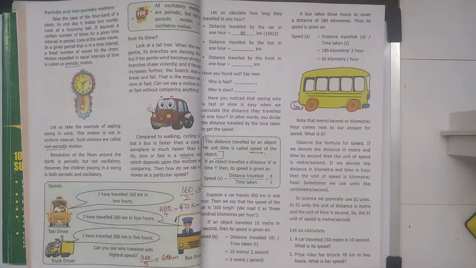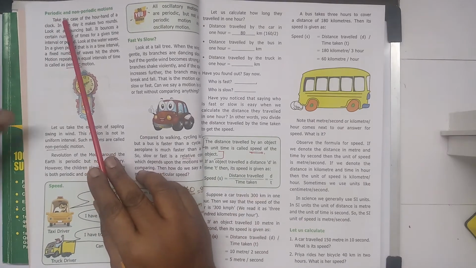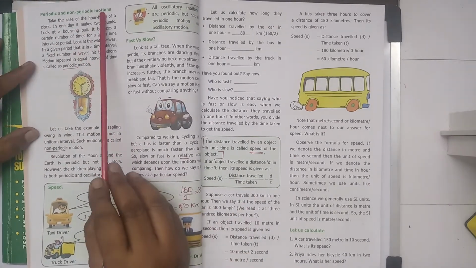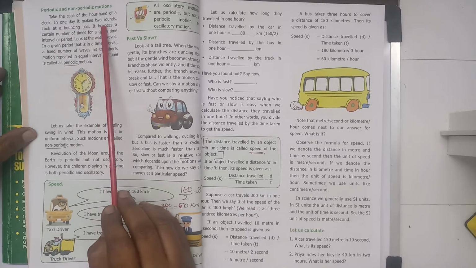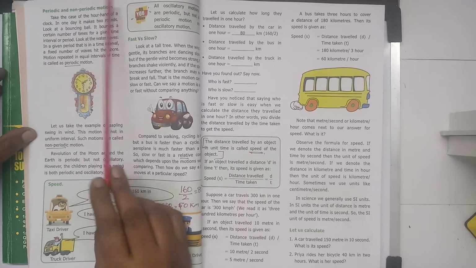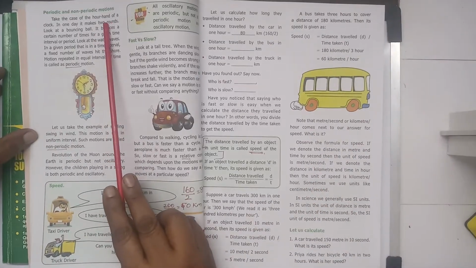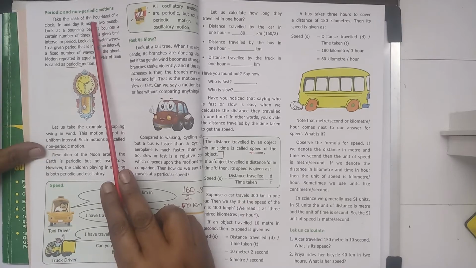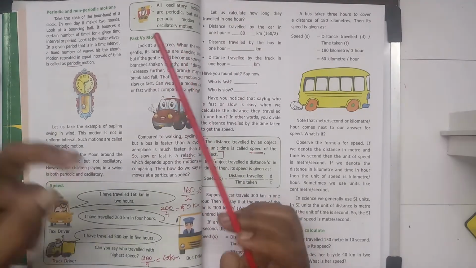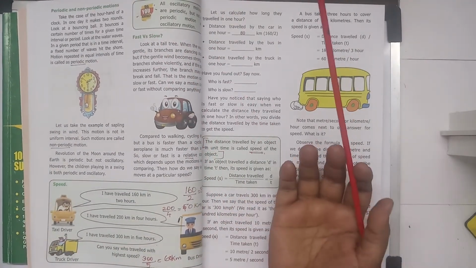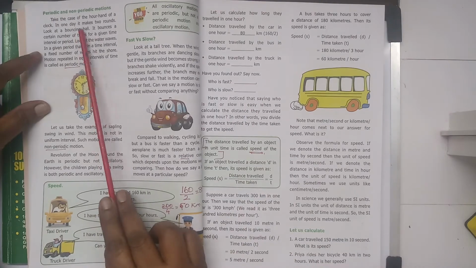Let's go to the next page. Then we have the periodic and non-periodic motions. ஒரு குறிப்பிட்ட கால அளவில், a particular time, the motion takes place. So say for example, take the case of the hour hand of a clock. In one day it makes 2 rounds. Okay, look at a bouncing ball. So let's first see this. ஒரு கடிகாரத்தை எடுத்துக்கிட்டிங்கன்னா அதில் ஹவர் ஹேண்ட் இருக்கும், அதாவது மணி நேரத்தை காமிக்கக்கூடியது. ஆக்சுவலாக 3 முள்கள் இருக்கும், 3 hands will be there. The hour hand, the minute hand and the second hand. இப்போ ஹவர் ஹேண்ட் எத்தனை வாட்டி சுற்றிட்டு வரும் கிளாக்கில்? Twice. In one day it makes 2 rounds.